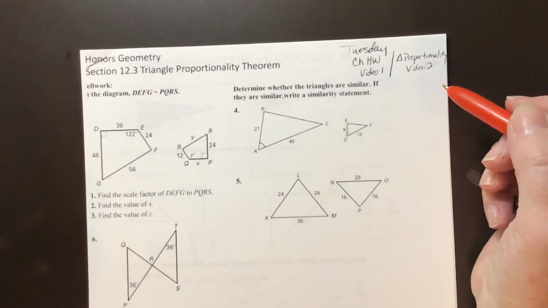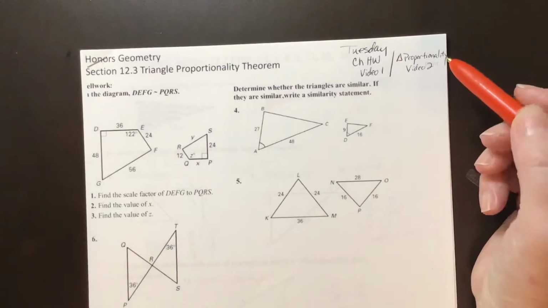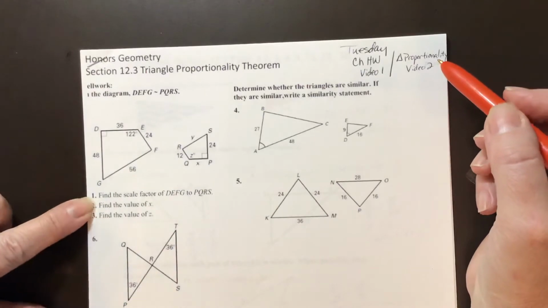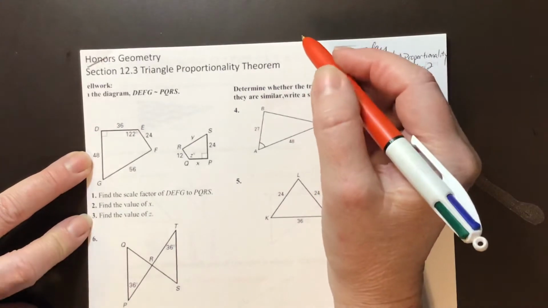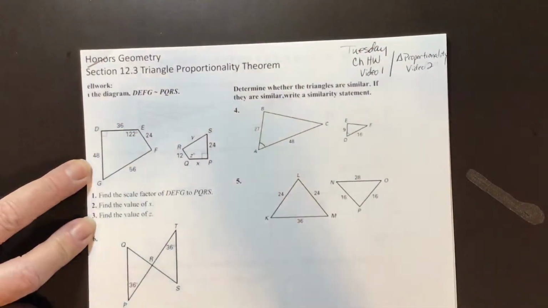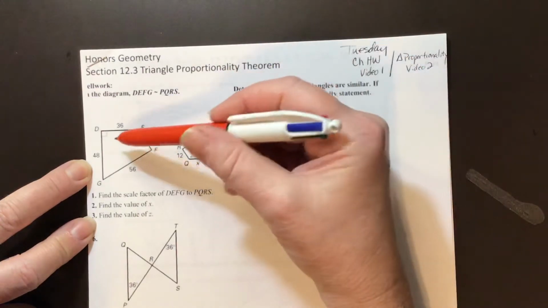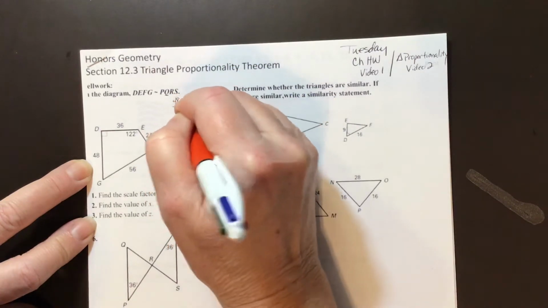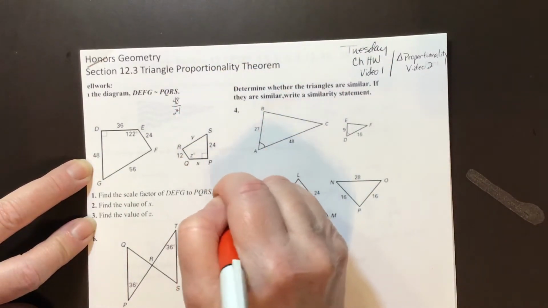The first question says, in the diagram, quadrilateral DEFG is similar to PQRS, and I think it says find the scale factor. And then for 2 and 3, it says find X and find Z. So for the scale factor, we want to look for the corresponding sides that match, where there are 2 numbers on each. How about if we look at DG and PS? DG and PS, we would have 48 to 24. And we know DEFG is the larger one, so the scale factor is a 2-to-1 ratio.